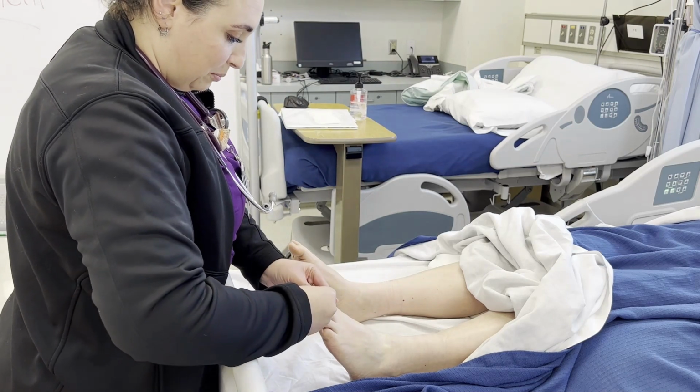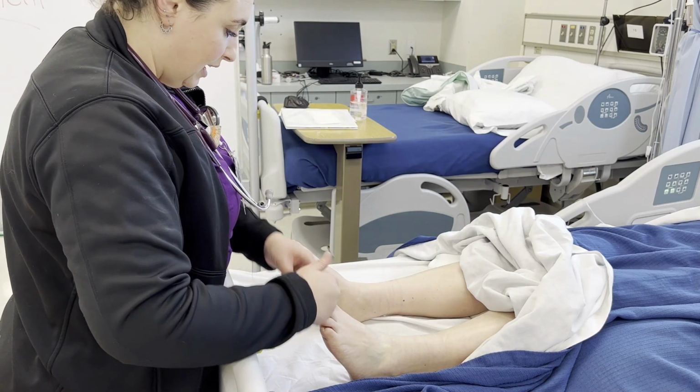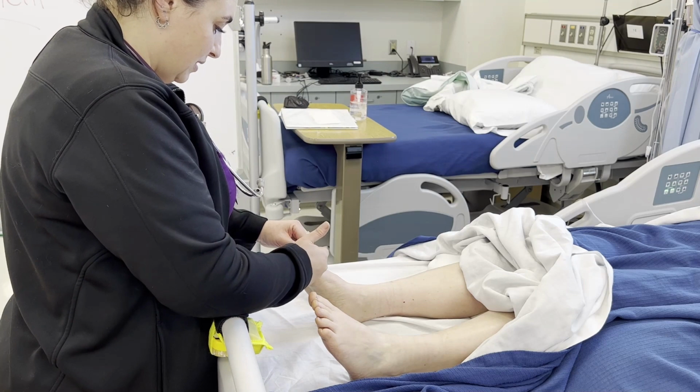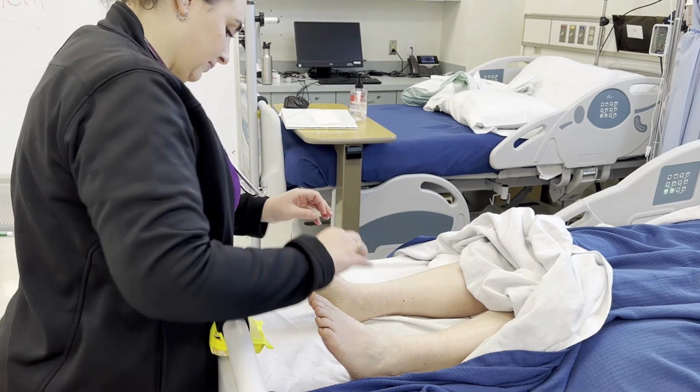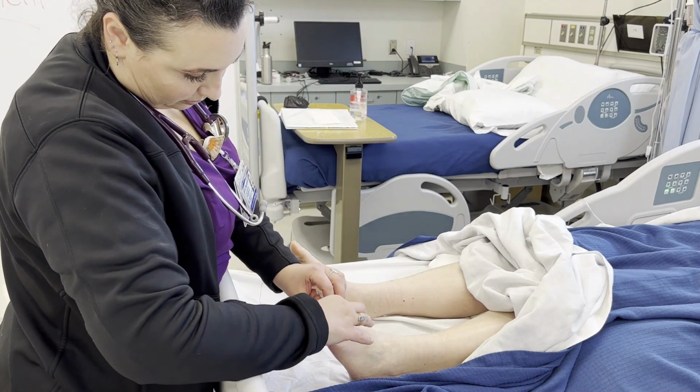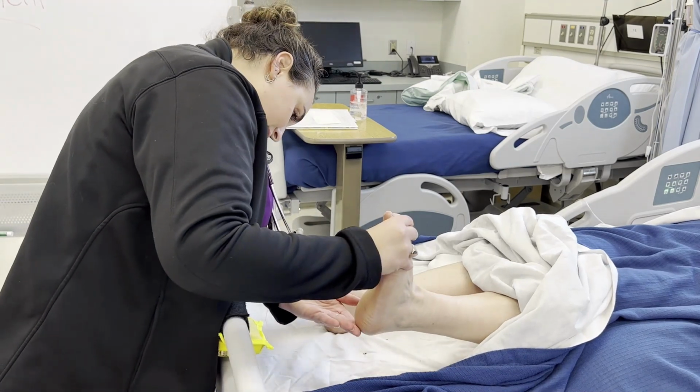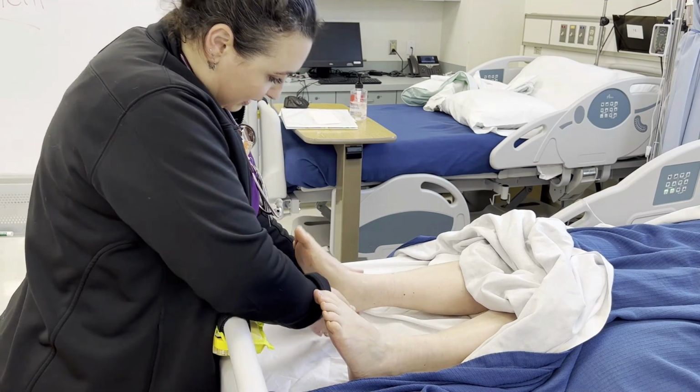Now I'm going to do cap refill as well. Cap refill is less than 3 seconds. Your nail beds look good. I'm going to check between your toes. And I'm also going to check heels. Okay, no skin breakdown.